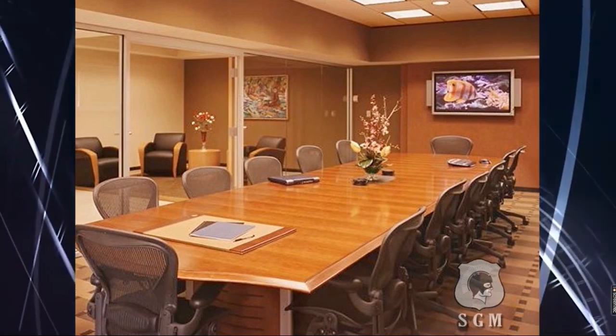Depositions are almost always conducted in a meeting room at a conference table. The number of chairs required depends on the number of participants. The court reporter usually sits near the conference table.